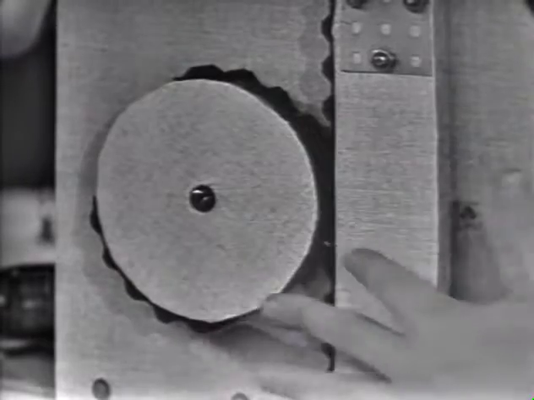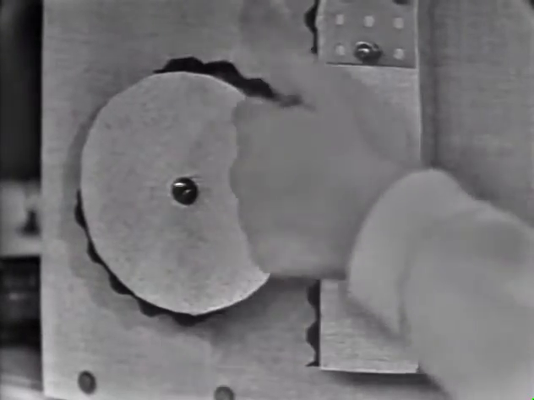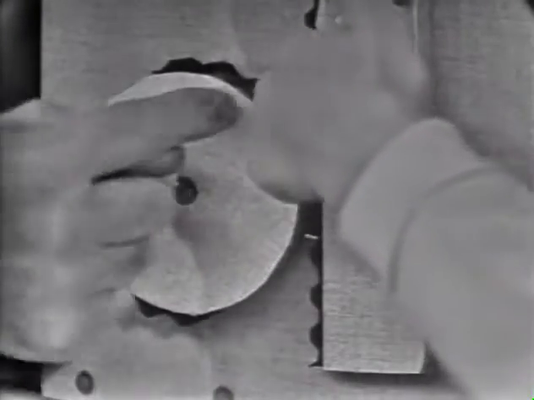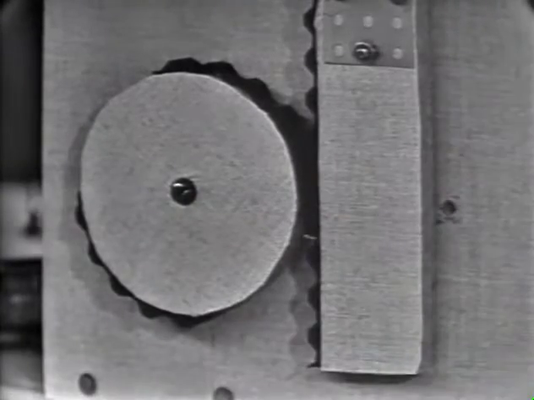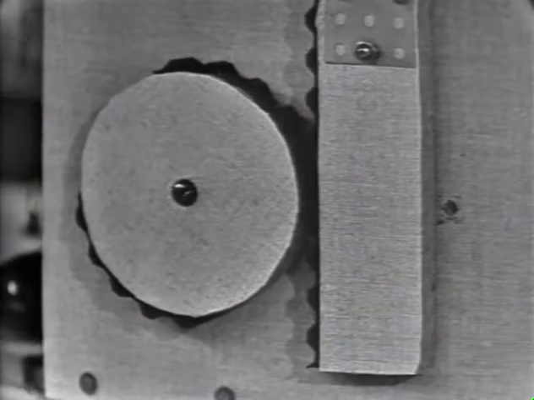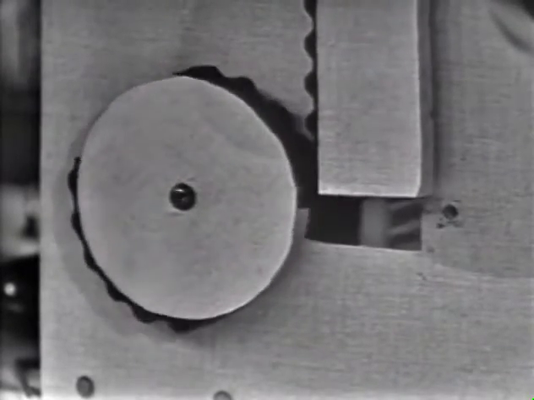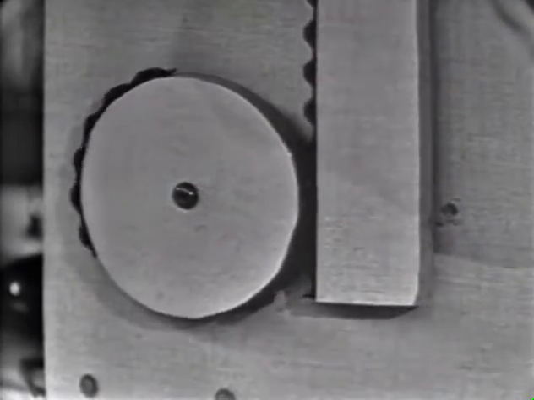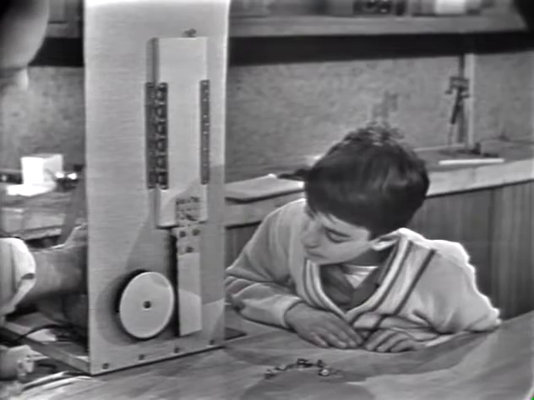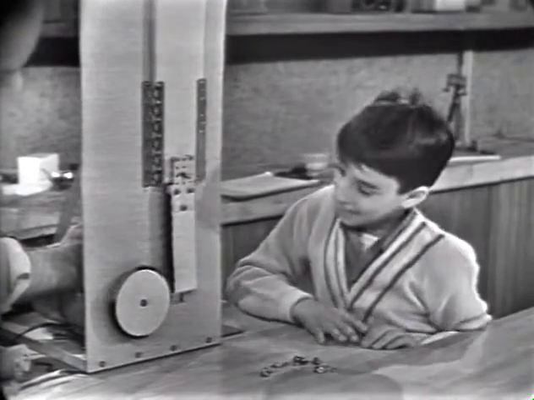Well, these threads match, and when this is turning, the threads pull up a gear, a slotted gear. But then when it comes to a space where there aren't any, it falls down. Okay, let's see if it'll work. Okay. Works.